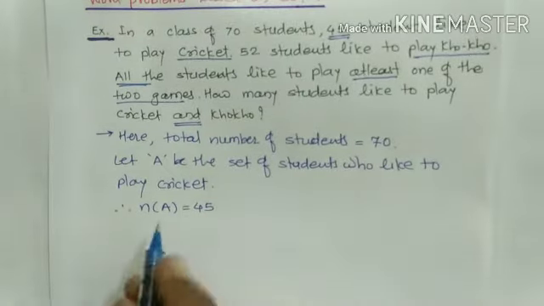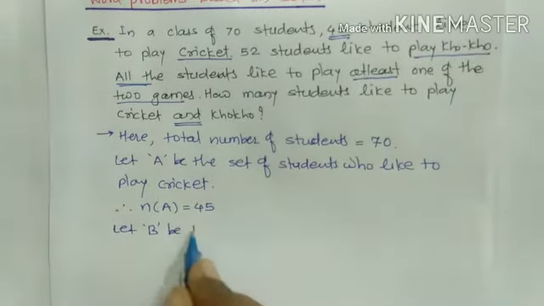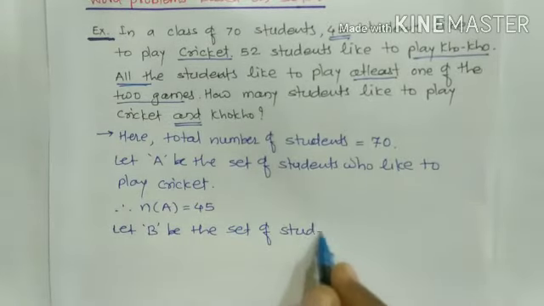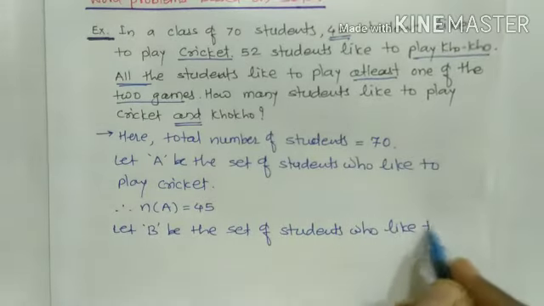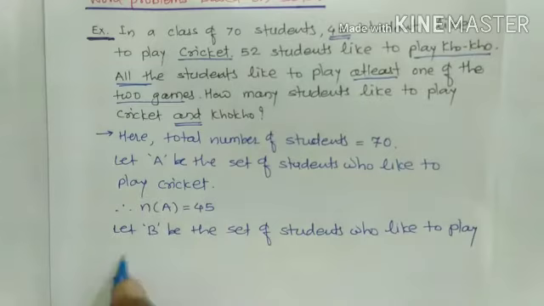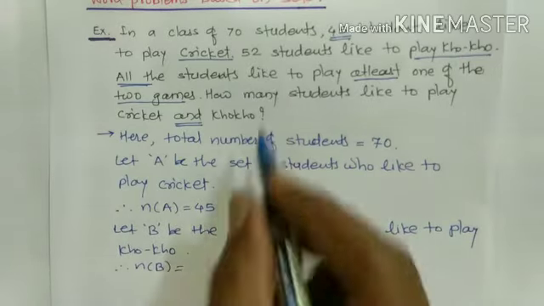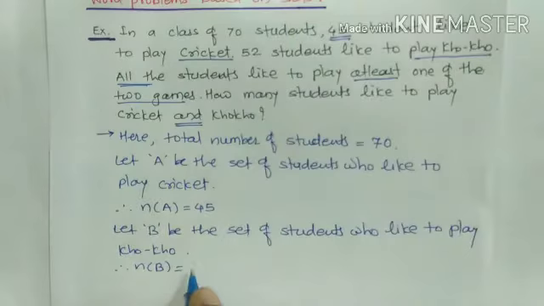Then let B be the set of students who like to play Kho-Kho, and therefore number of B equals, here it is given 52 students like to play Kho-Kho, that's why number of B equals 52.